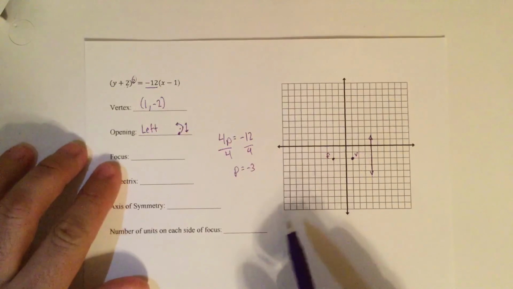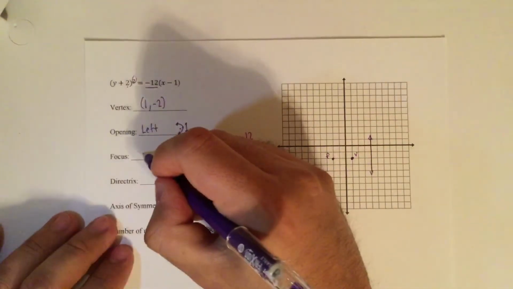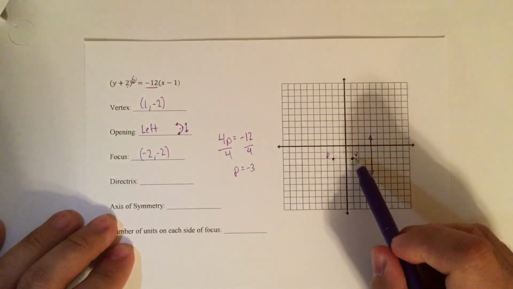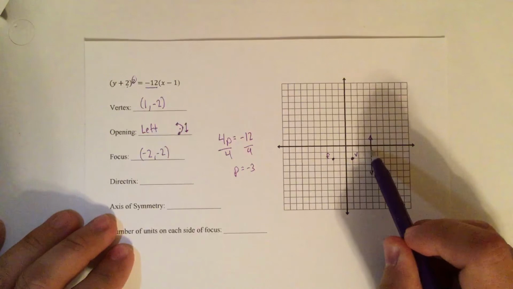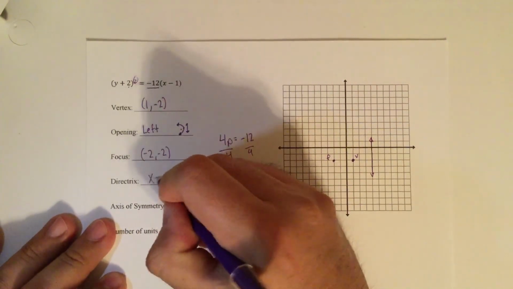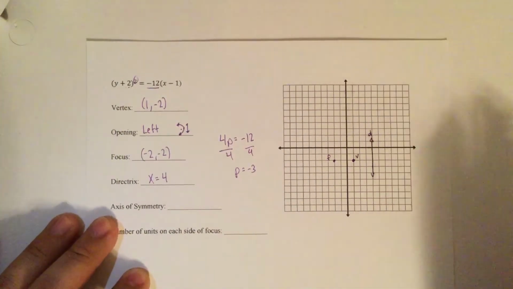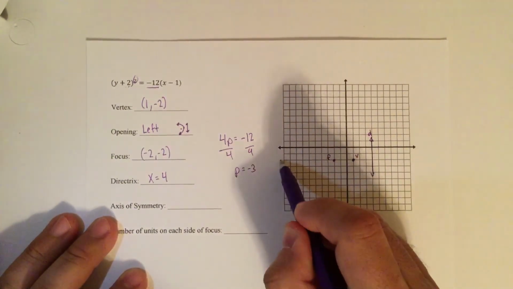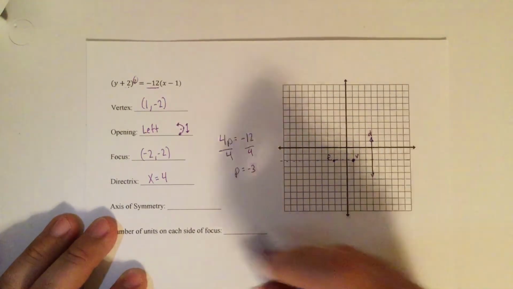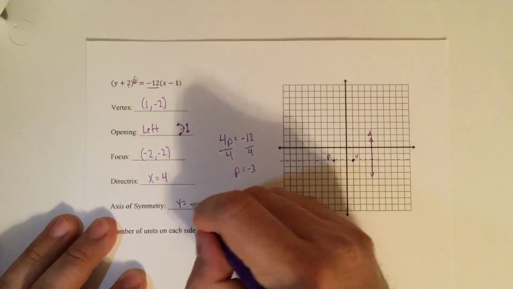All right, so let's go. The coordinates of the focus are -2, -2. For the directrix, 1, 2, 3, 4. It's a vertical line, so x is equal to 4. For my axis of symmetry, I told you it's the line that passes through the focus and the vertex. So in this case, it's a horizontal line, so y equals the constant, which is -2.